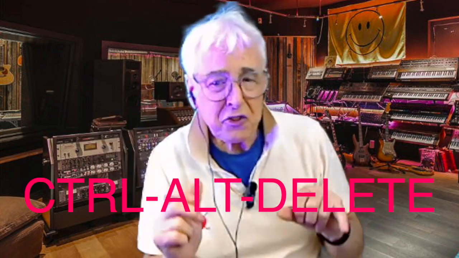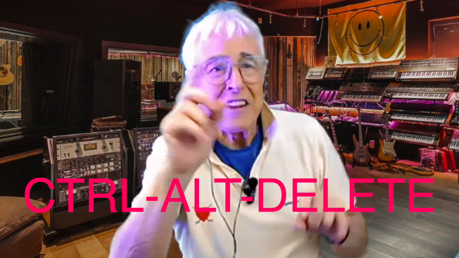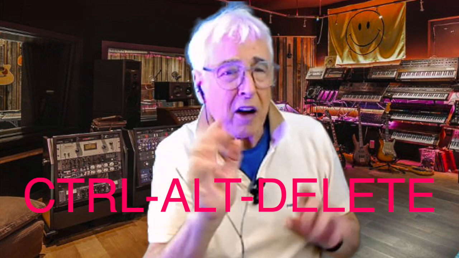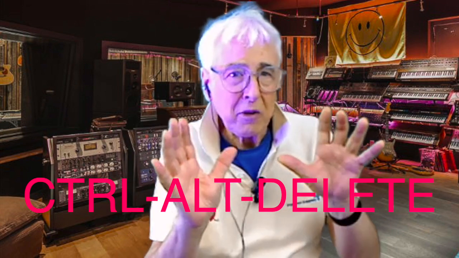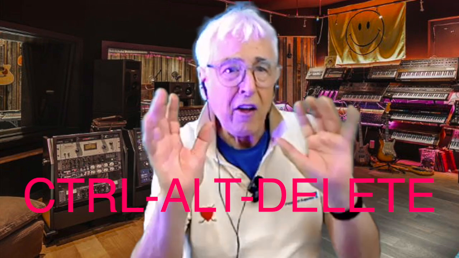Control-Alt-Delete, I'll put that on the screen, Control-Alt-Delete. This is specifically on Windows. I'm not dealing with Macs at all because I don't use Macs for Zoom work. I find Windows is better. Macs is for music and for videos.